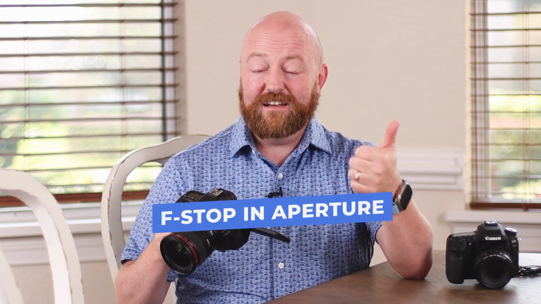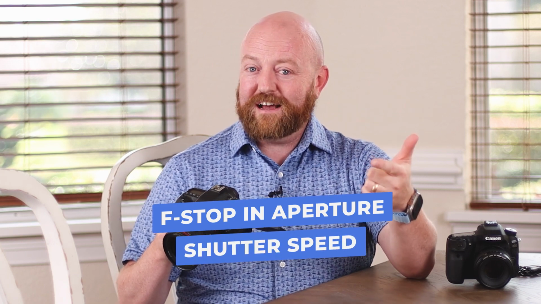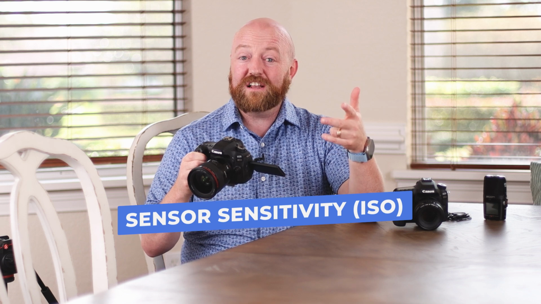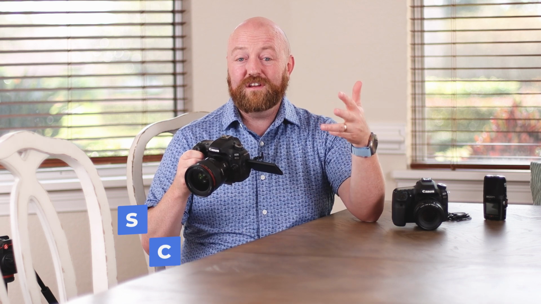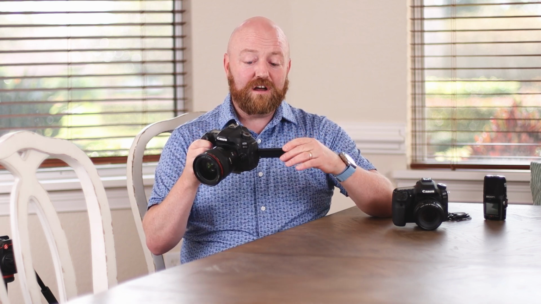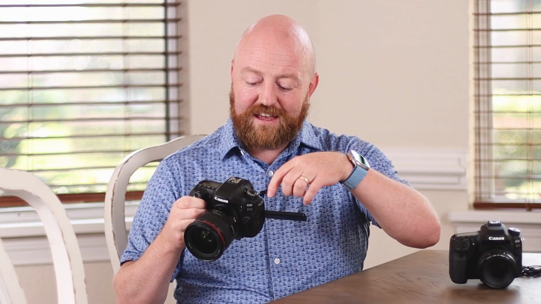Now, I've made other episodes where I've talked about, and let me list these off. You want to know what the f-stop is, the aperture, okay? You want to know what the shutter speed is and how to control that. You want to know how to control the sensor sensitivity, which is called ISO, and color temperature. Okay, so there's 4 things that you need to learn if you're going to use a DSLR camera. Otherwise, if you think about using any of the automatic settings on this camera, just use your iPhone instead.